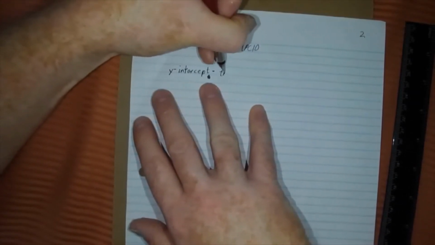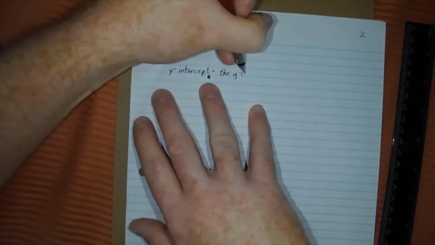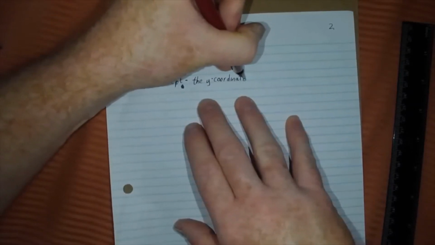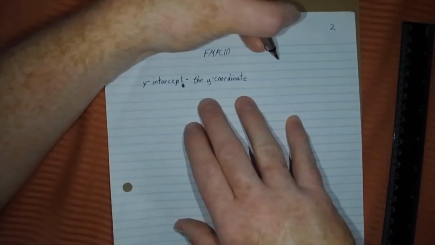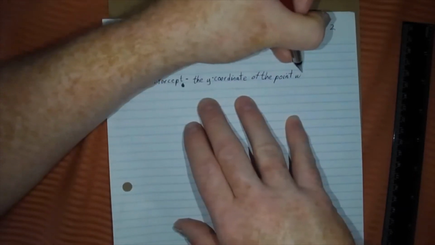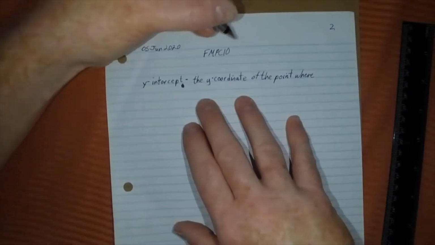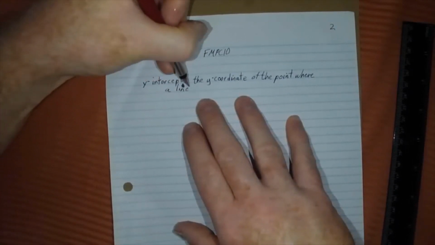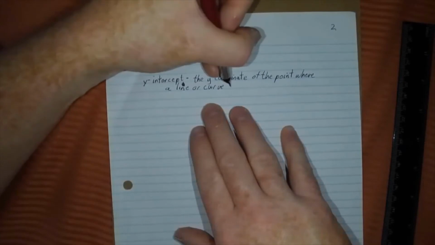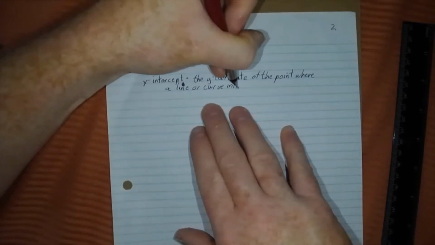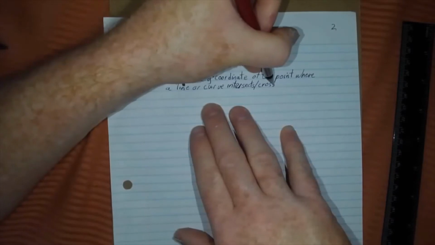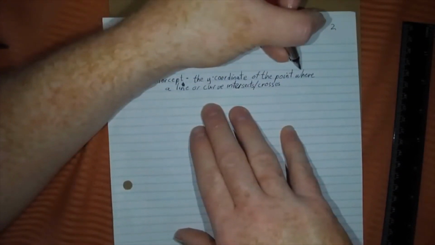It is the y-coordinate of the point where a line or curve intersects, crosses the y-axis.